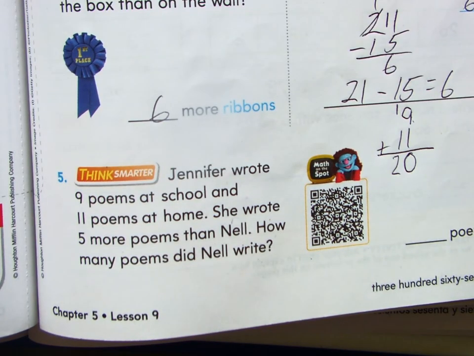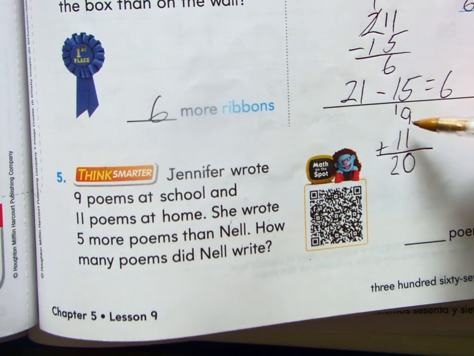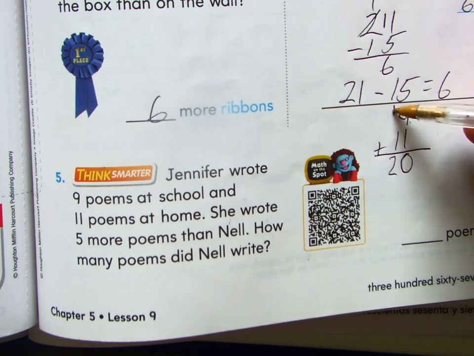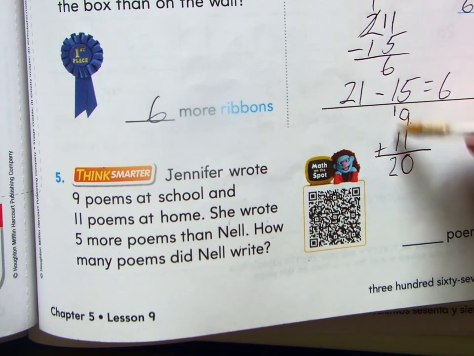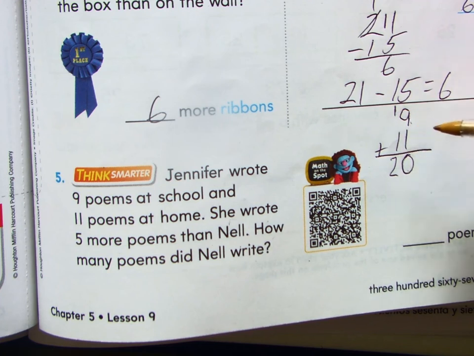No prestamos. Cargamos. 9 and 1 is 10. Put down the 0, carry the 1. 1 and 1 is 2. Sometimes we have to carry when we add, right? We don't borrow. That's when we subtract. Okay, now we know Jennifer has 20. Ahora sabemos que Jennifer escribió 20 poemas.